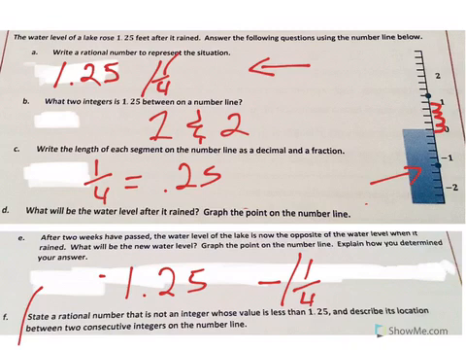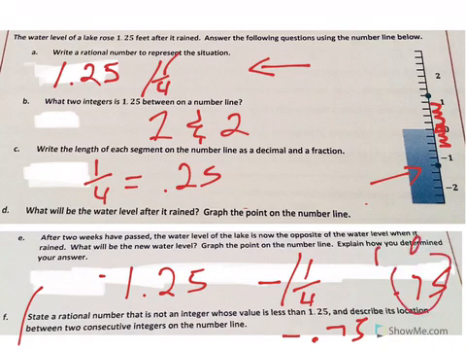The answer could vary here, but we could say -0.75. We could say 0.75, right? Both of those have a value less than 1.25. 0.75 would be between 1 and 0. -0.75 would be between 0 and -1.